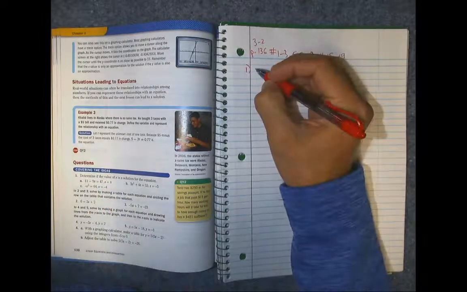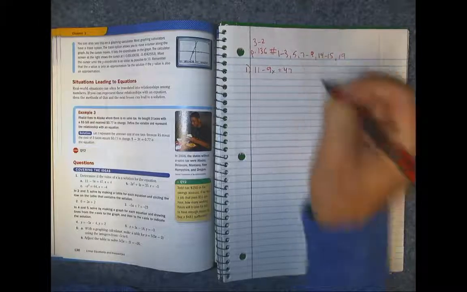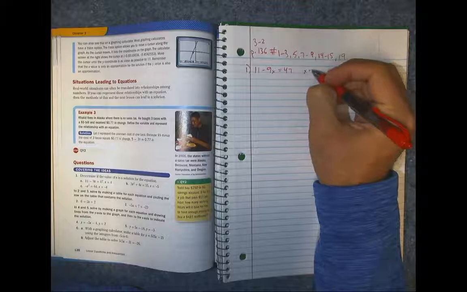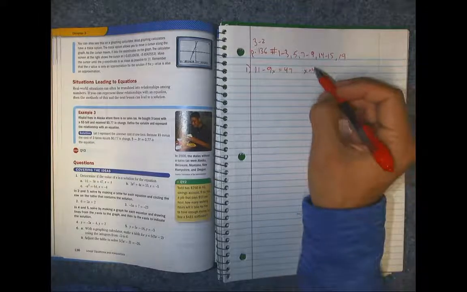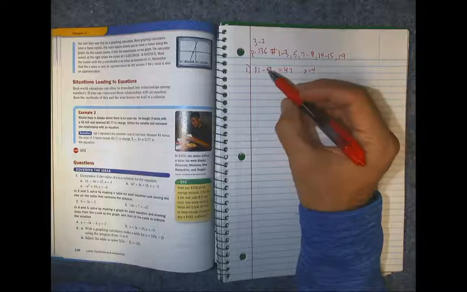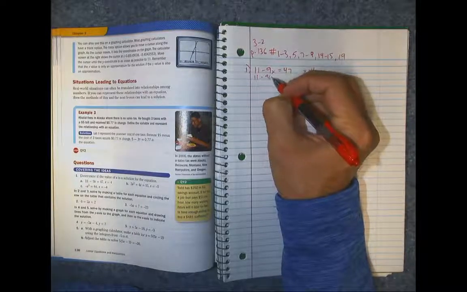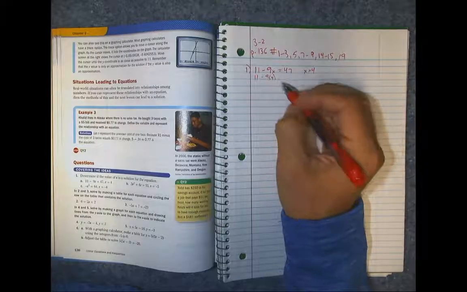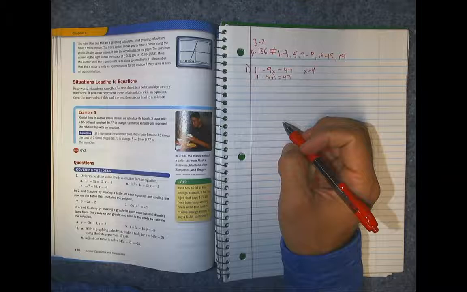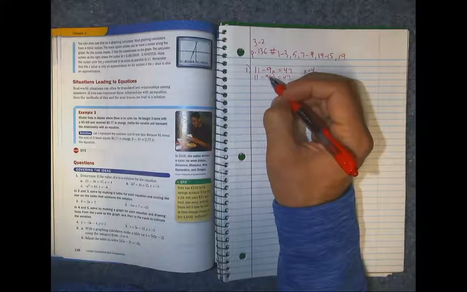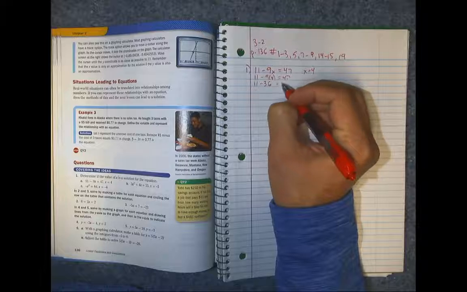So we have the equation 11 minus 9x equals 47. We want to know, is x equals 4 a solution for the equation? So we're going to replace x with 4 and test it out. So 11 minus 9, and now instead of x times 4, that's multiplication, equals 47. We're going to run those numbers. So 9 times 4 is 36. So this is 11 minus 36 equals 47.